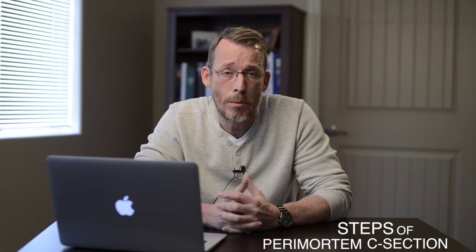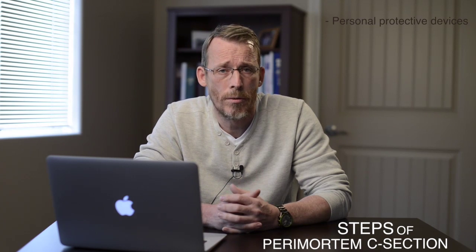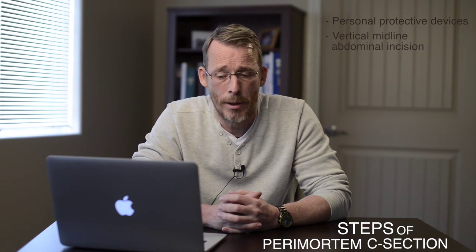If it's necessary to perform a perimortem C-section, one of the things that you need to be cognizant of is you need to wear all of your personal protective equipment. That's part of the universal precautions, and you should actually have it on anyways prior to doing a traumatic resuscitation. But it's worth mentioning that you need to make sure you have your gown, your gloves, your mask, and your eye protection. You'll do a vertical midline abdominal excision.